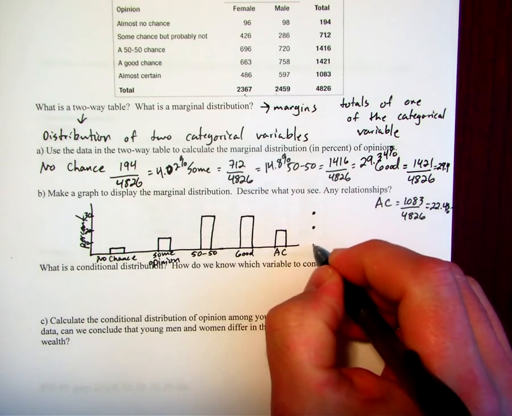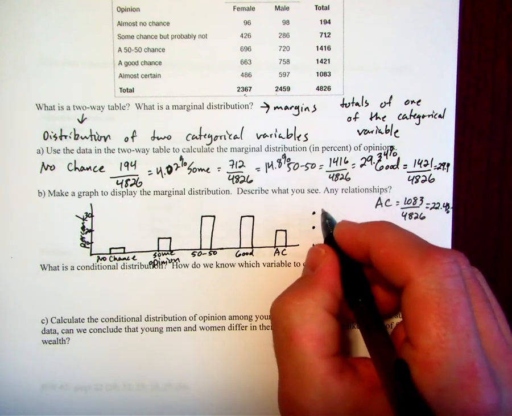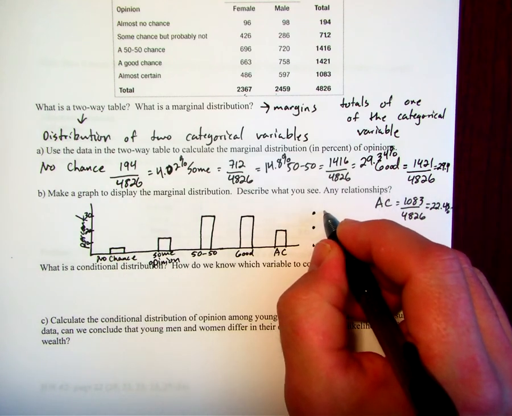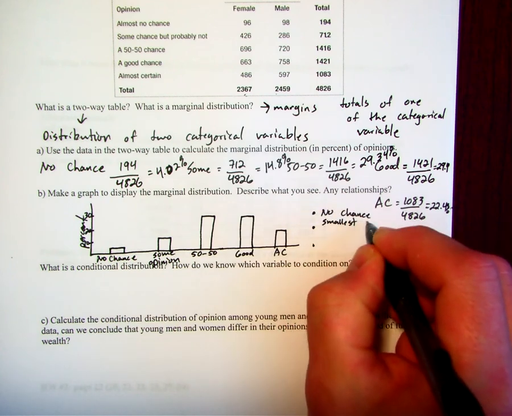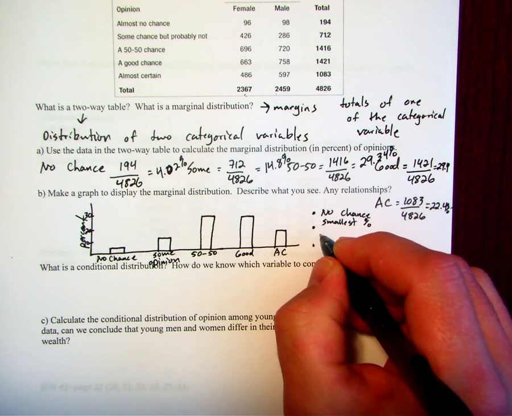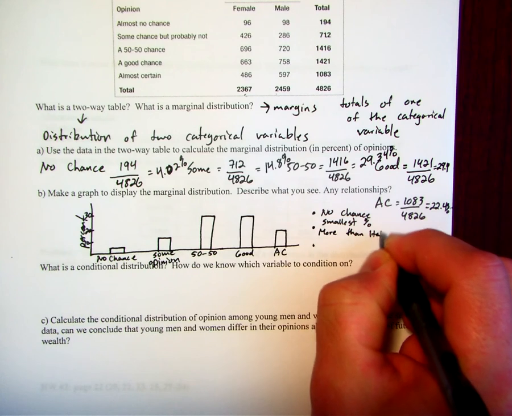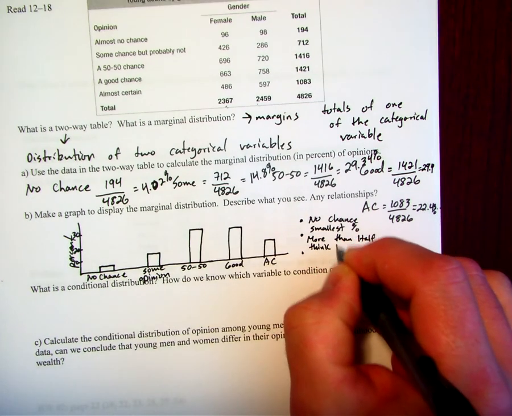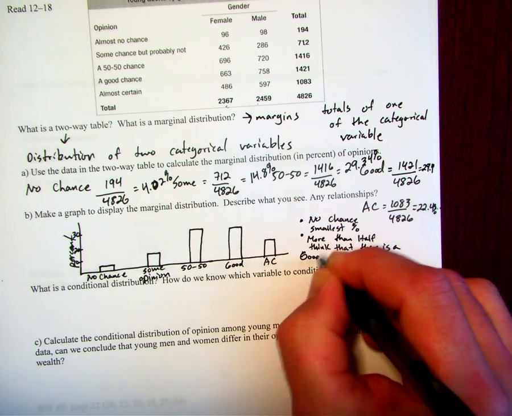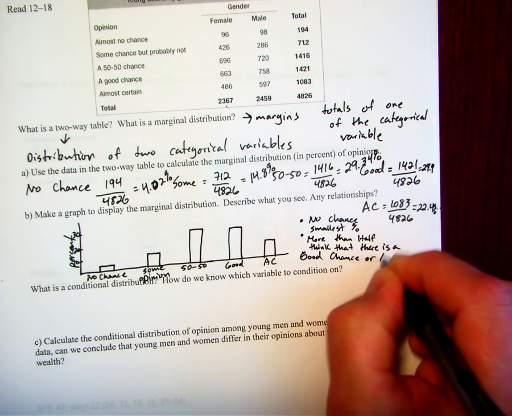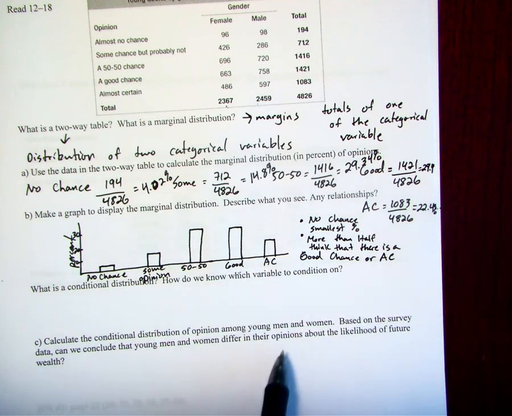These are bullet points for me because I'm kind of running out of room here. But if this was an AP exam and they said describe what you see, you would just need to say that no chance had the smallest percentage. No chance was the smallest percentage, and where you had more than half, you could say that more than half think there is a good chance or almost certain of getting rich. Because when you add those two up, 29 and 22%, more than half of people think there's a good chance or almost certain that you're getting rich.